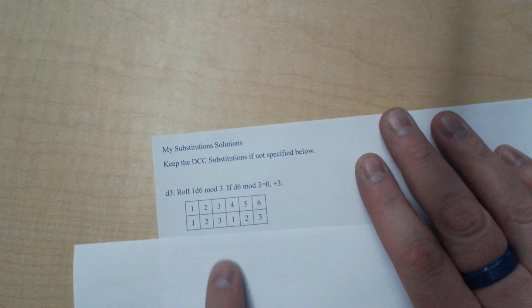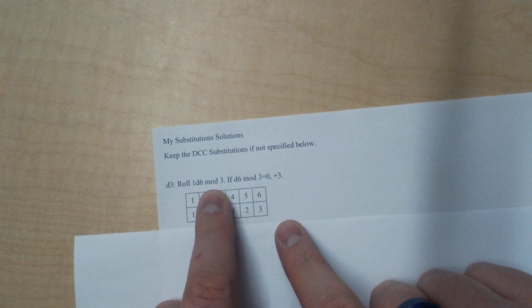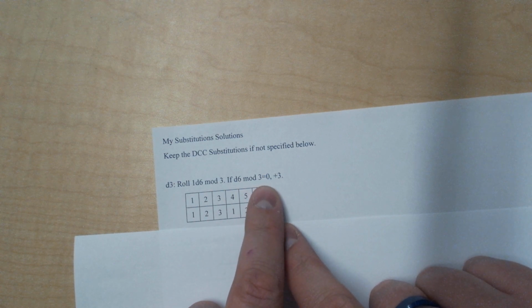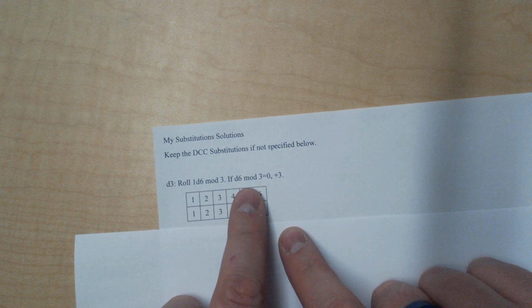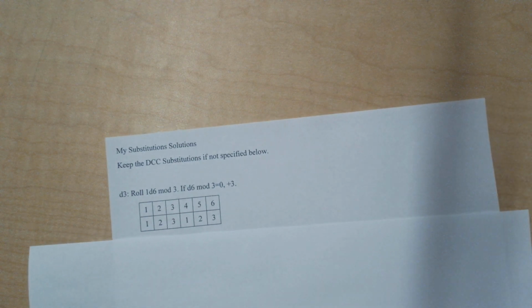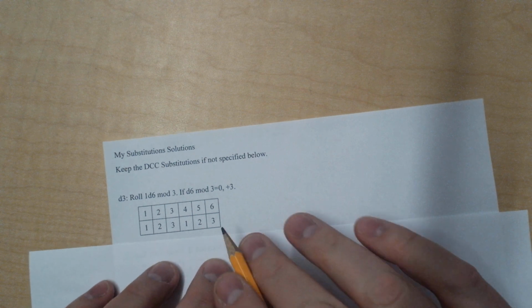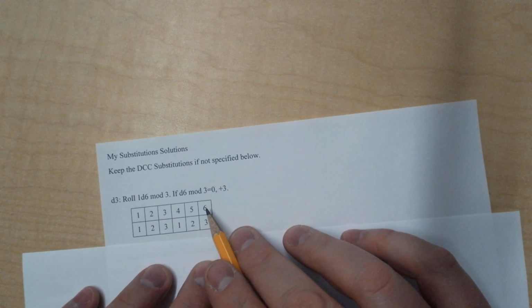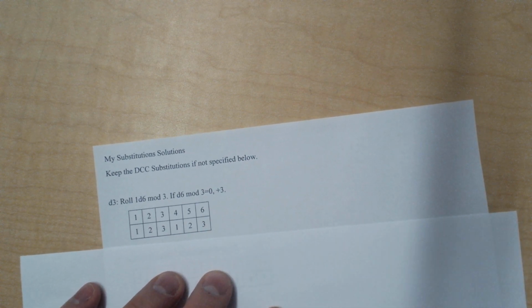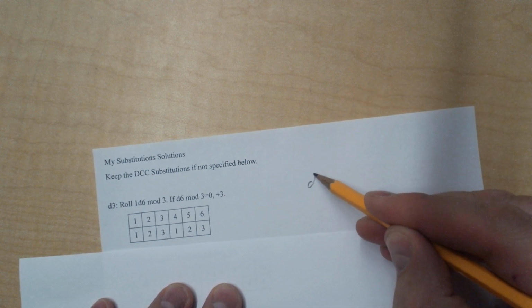My solution, okay, is this. Roll a D6 mod 3. If the D6 mod 3 equals 0, add 3. What does mod 3 even mean? All right, let's talk about that. Let's get a pencil. Mod is modular arithmetic. So a D6 mod 3. What does mod 3 mean? It means whatever number we get divided by 3.